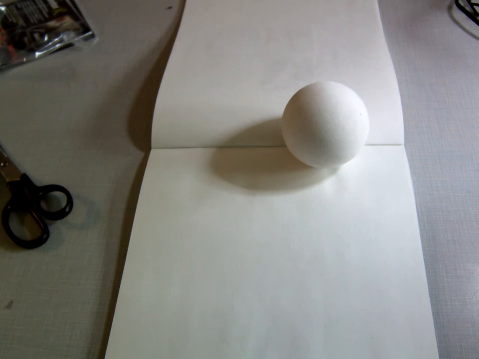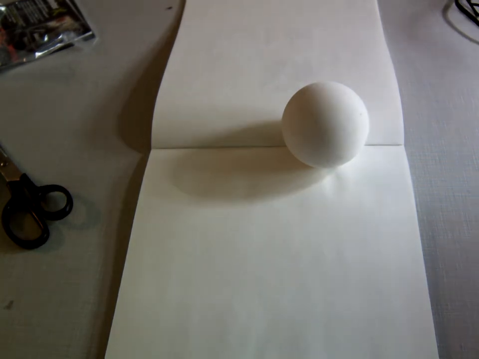Okay, this is our demonstration on shadow drawing and value drawing. Just to give you a quick preview, when you look at shadows, the shape of the shadow is going to change quite a bit depending on the light, the amount of light, and the direction of the light.